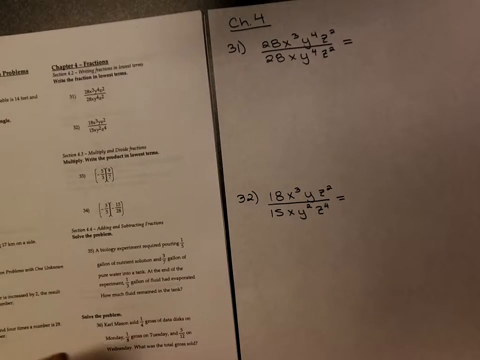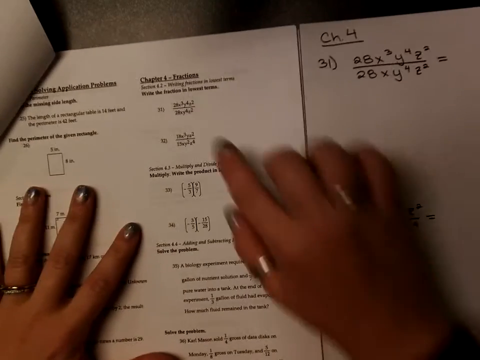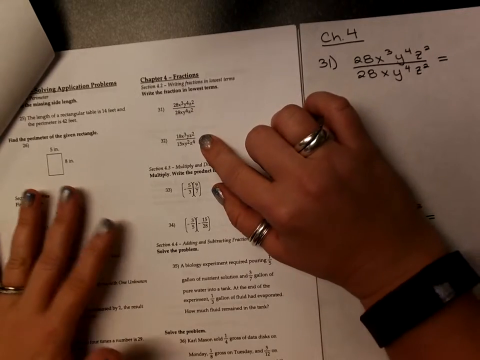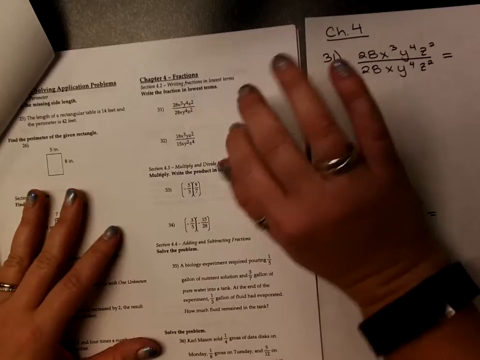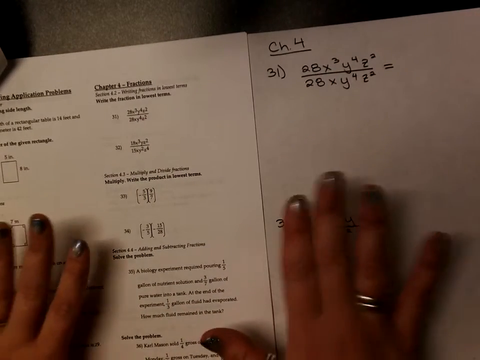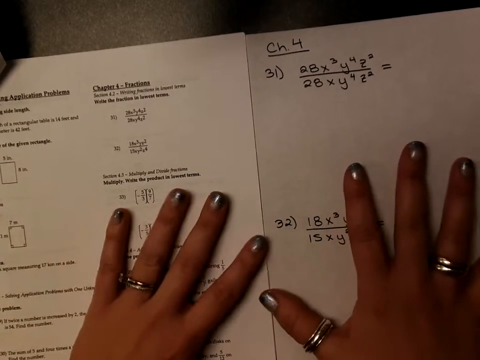I would just like to quickly go over number 31 on the review sheet and number 32 as well. I just realized we never even mentioned anything like either of those problems. So let me show you. They're not difficult. They look crazy, but they're really not too bad.